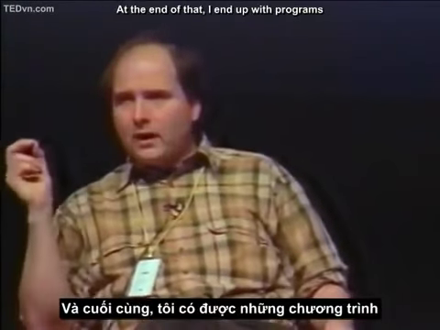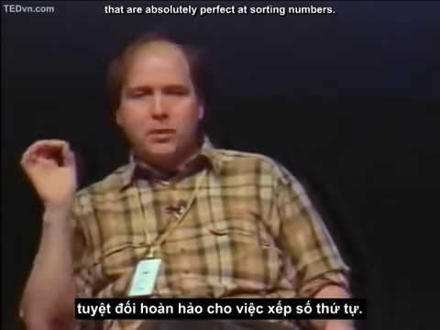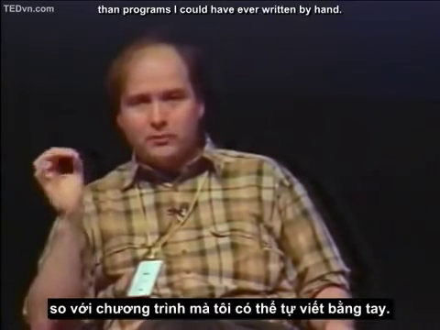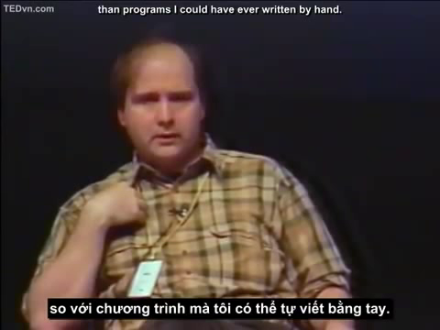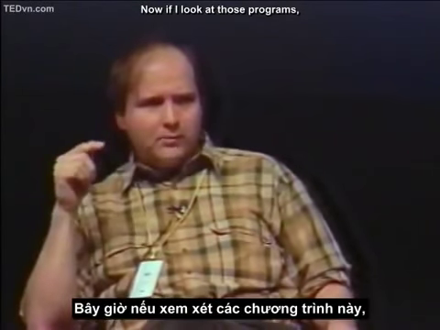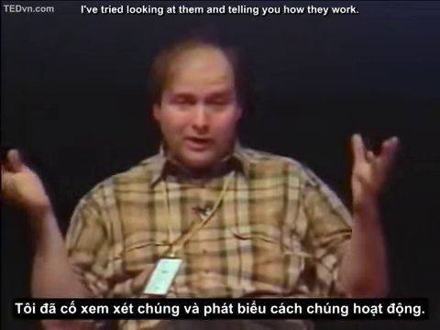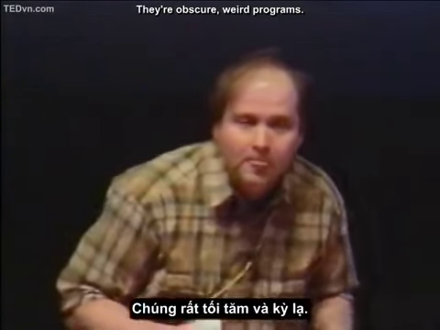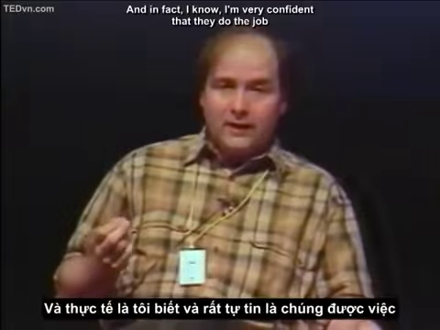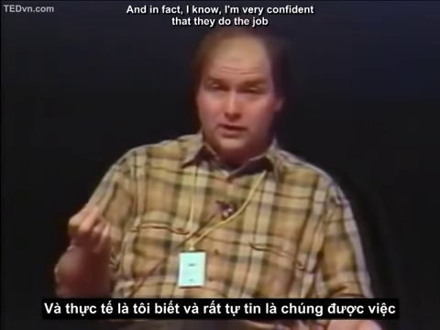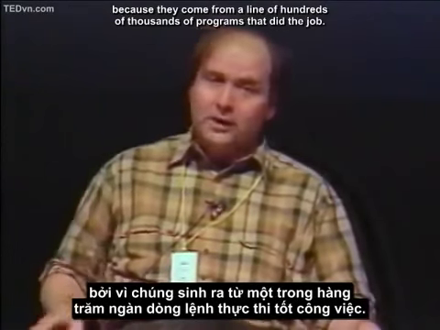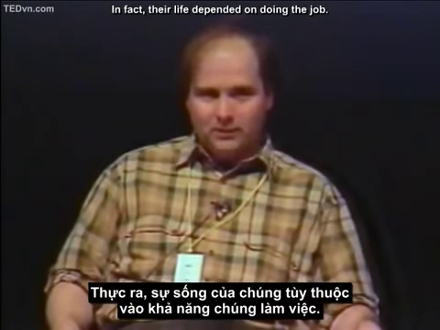At the end of that, I end up with programs that are absolutely perfect at sorting numbers. In fact, there are programs that are much more efficient than programs I could have ever written by hand. Now, if I look at those programs, I can't tell you how they work. I've tried looking at them and telling you how they work. They're obscure, weird programs. But they do the job. And I'm very confident that they do the job because they come from a line of hundreds of thousands of programs that did the job. In fact, their life depended on doing the job.